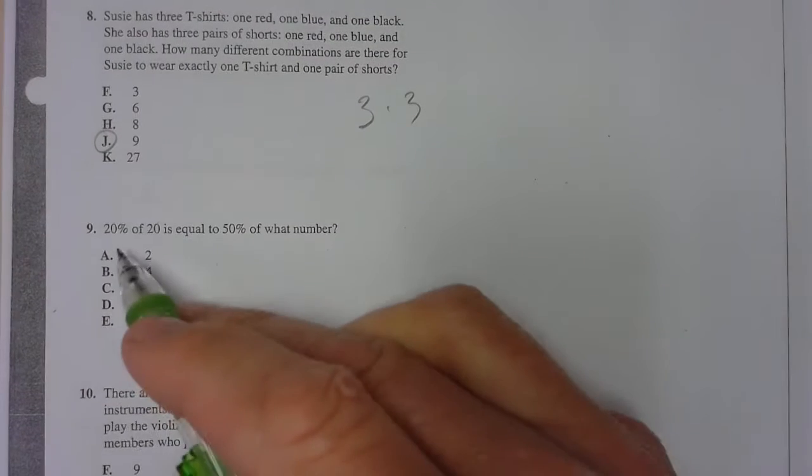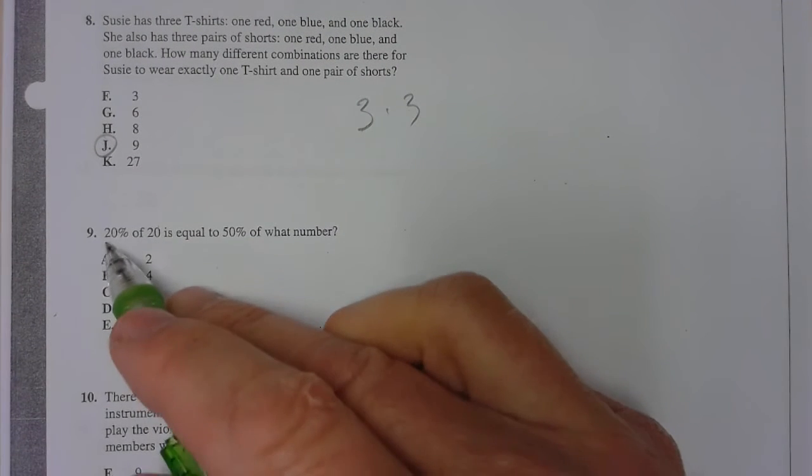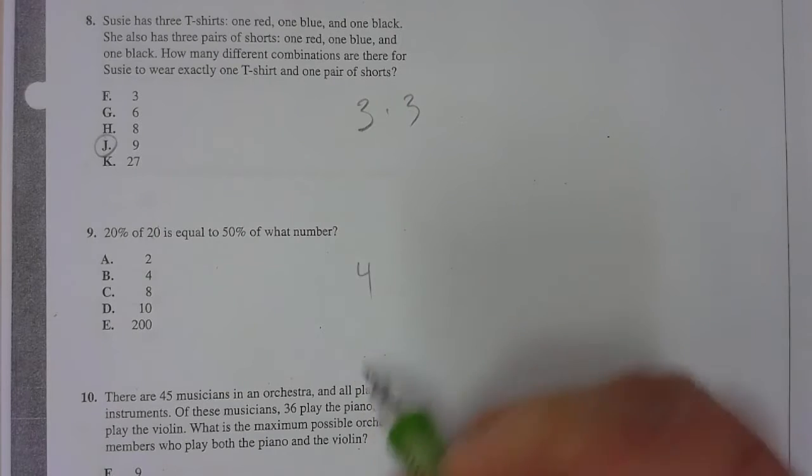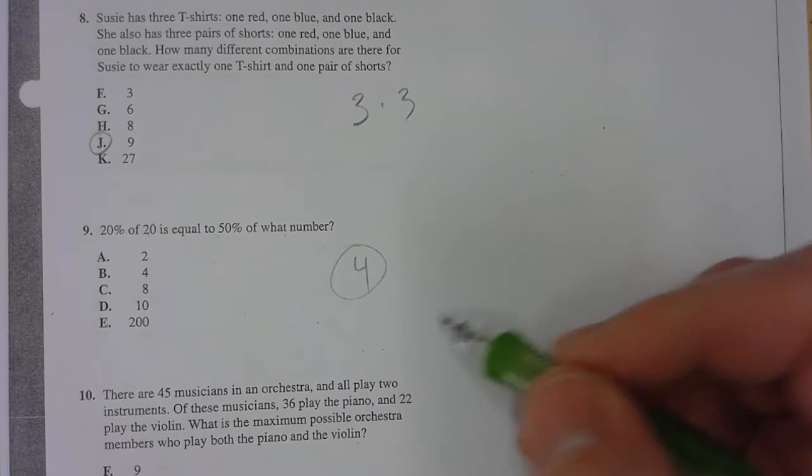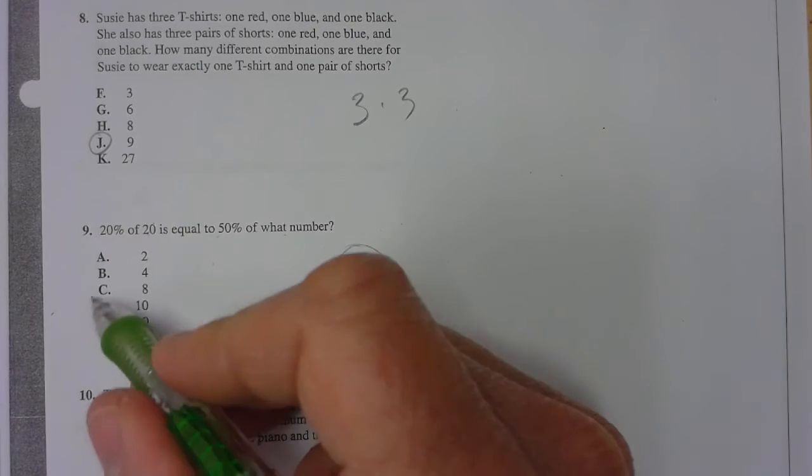20% of a number would be, 20% of that would be 4. And then that's 50% of what number? So that's 50% of some number, so I would double it. So that would be 8.